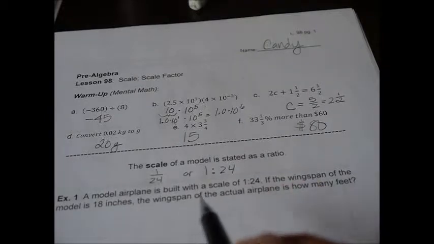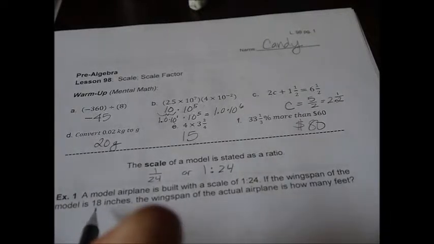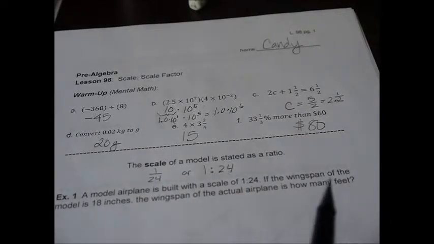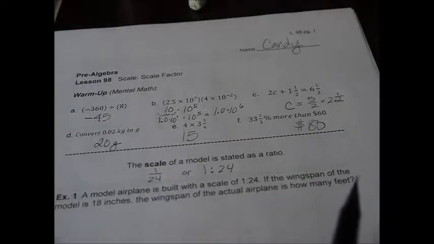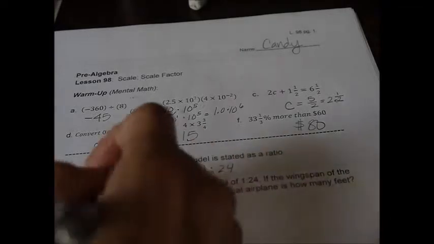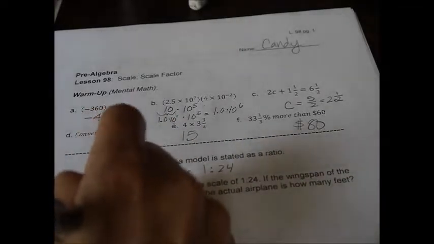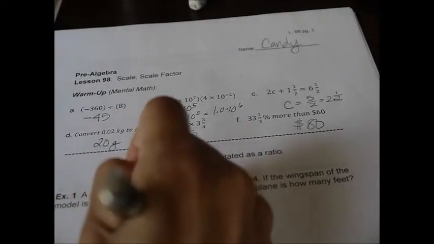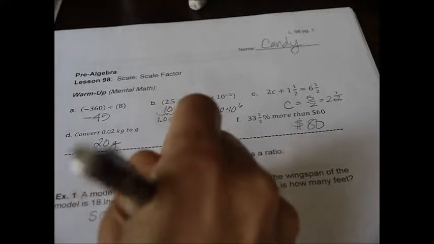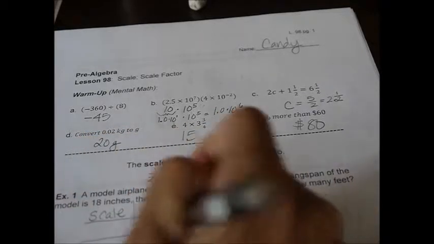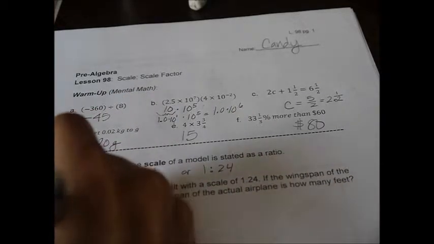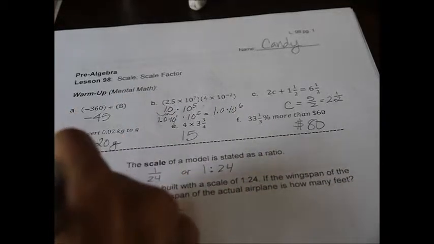And so let's look at example 1. A model airplane is built with a scale of 1/24. If the wingspan of the model is 18 inches, the wingspan of the actual airplane is how many feet? Okay, so we could do this using a ratio box. Scale and actual, or they call it measure. So you put the model and the object.